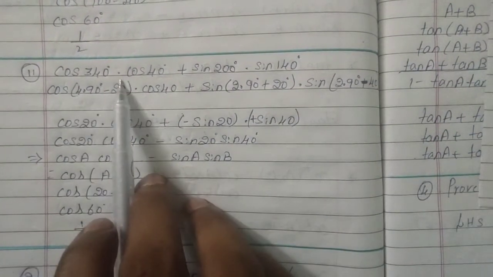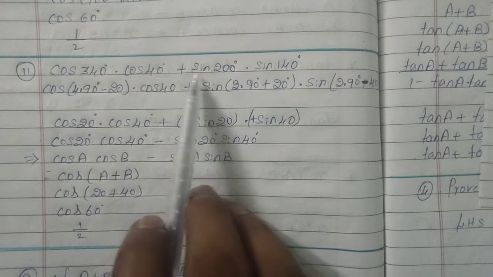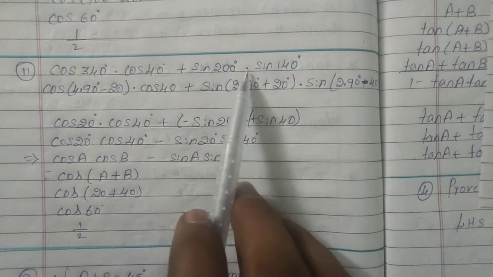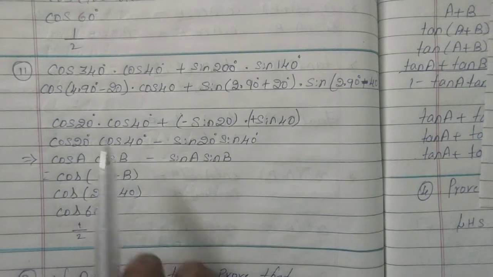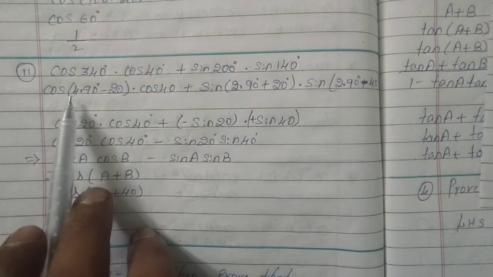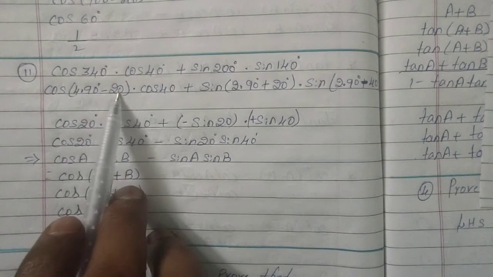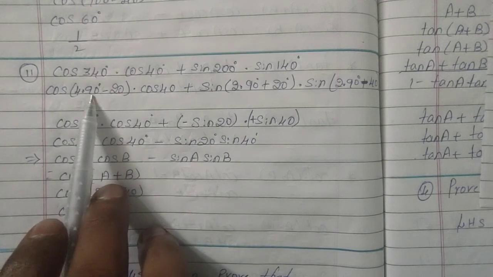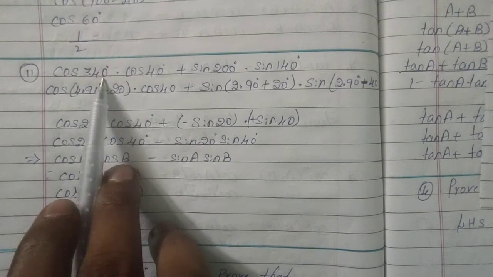cos 340 into cos 40 degree plus sin 200 degree into sin 140 degree. What I am doing here, this 340 I can write as 4 into 90 minus 20. 4 into 90 is 360, minus 20 is 340.